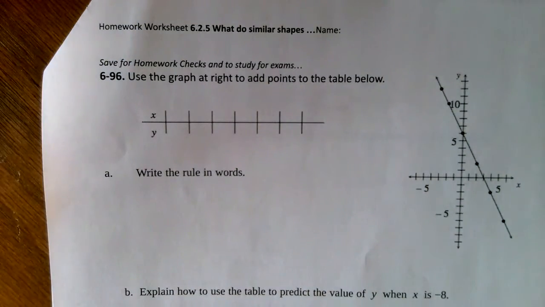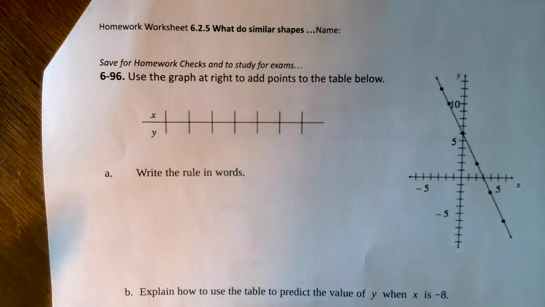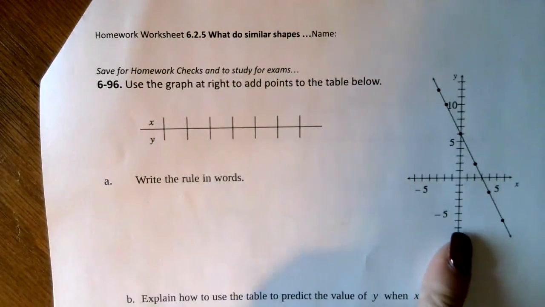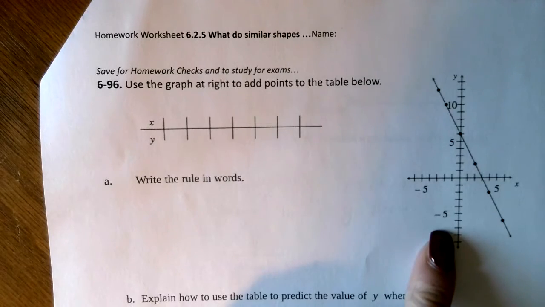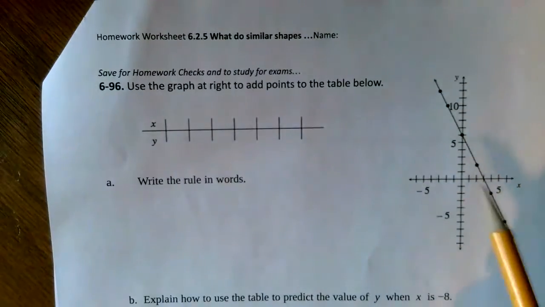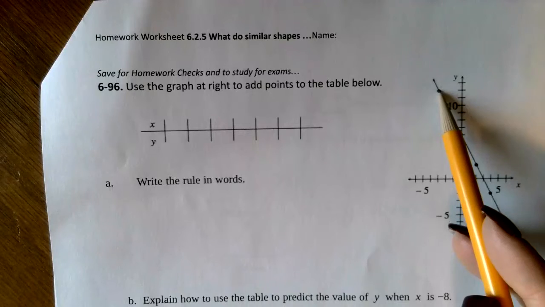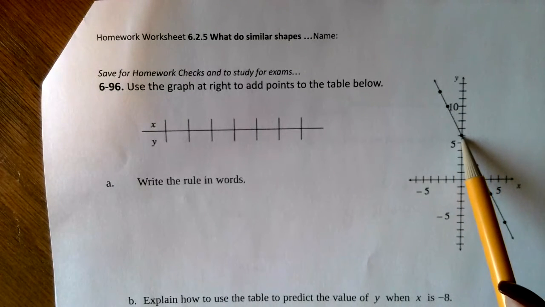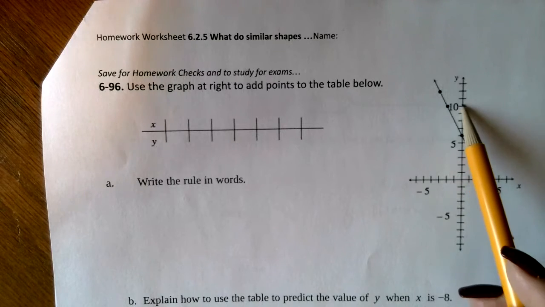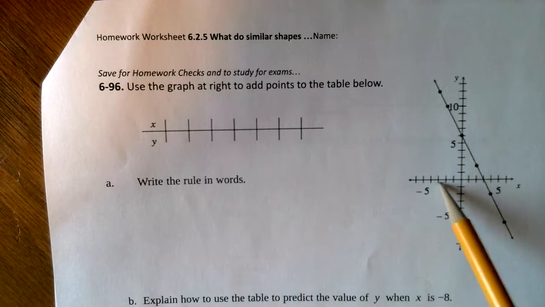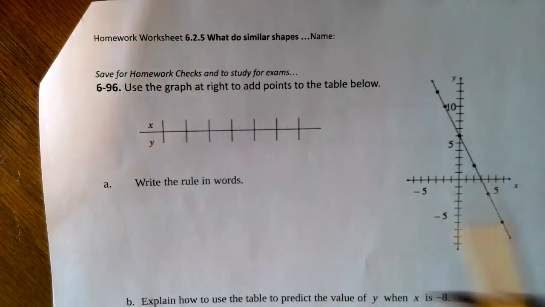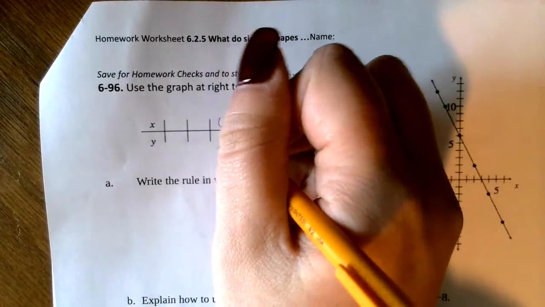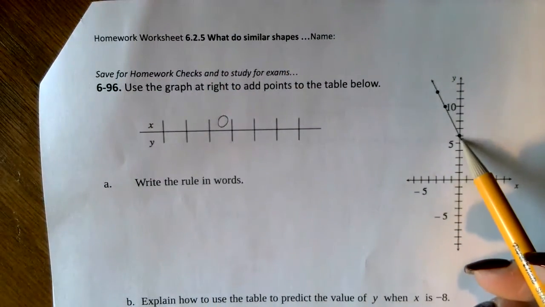All right, then on number 96, we are making a table based on the graph that we're given. So you can go ahead and figure out these points. We can start with this one way up here. Or maybe I'll start with this guy. Yeah, I could start with him too, because this is 10. And then if we bring this down, I'm going to start here. That's just going to be easier. I'll leave a couple spots and I'll come back to that one.